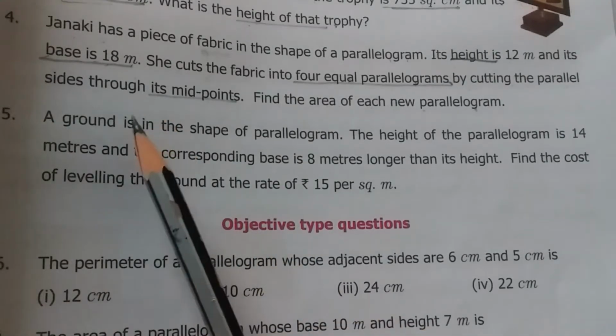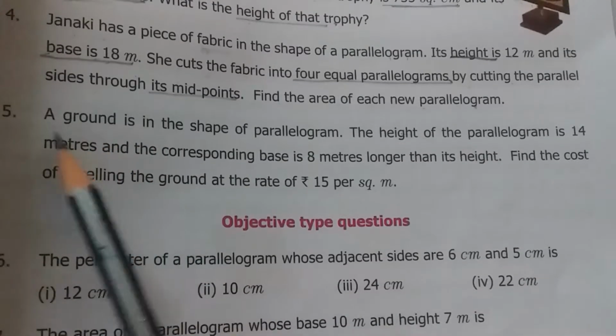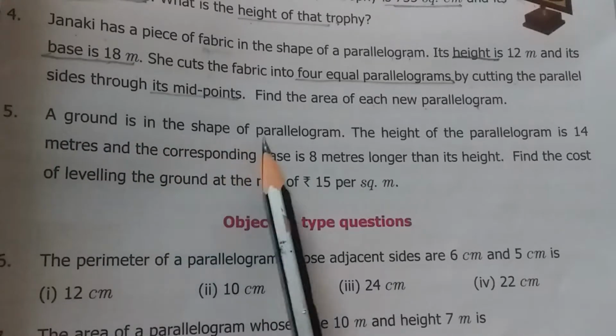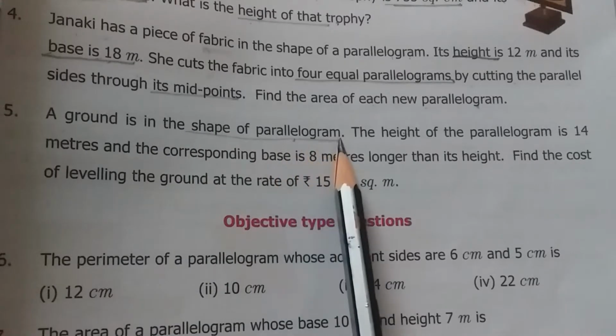Now in this video, we'll continue exercise 2.1 with question number 5. The fifth question is, a ground is in the shape of a parallelogram. So what is the shape of the ground? It is in the shape of a parallelogram.